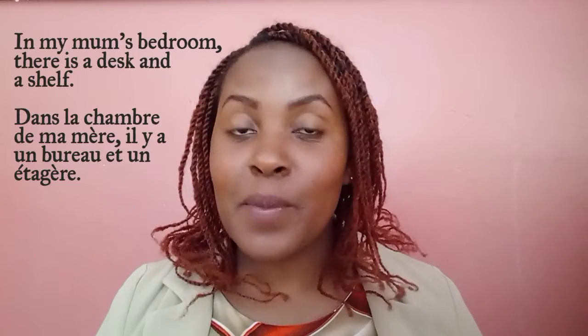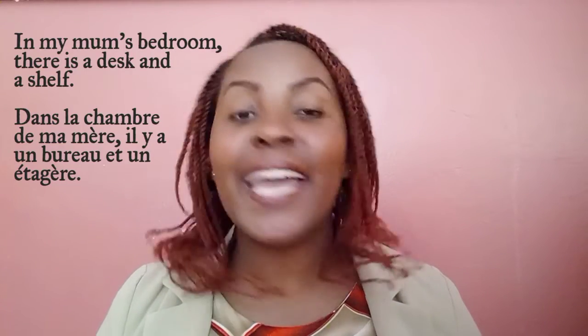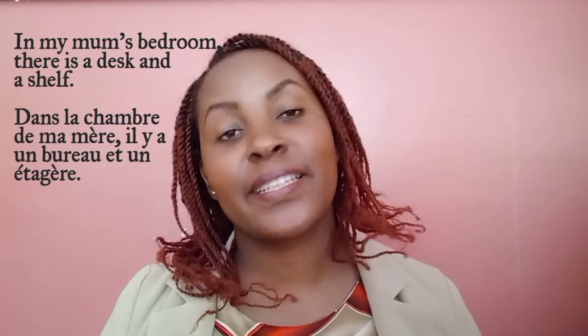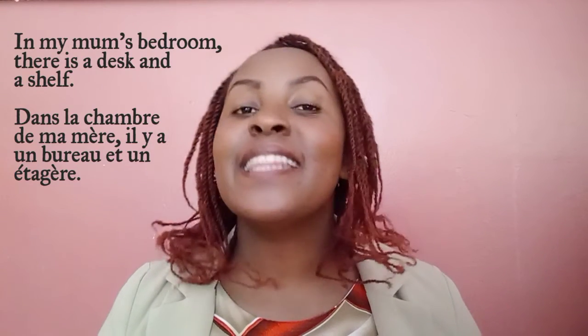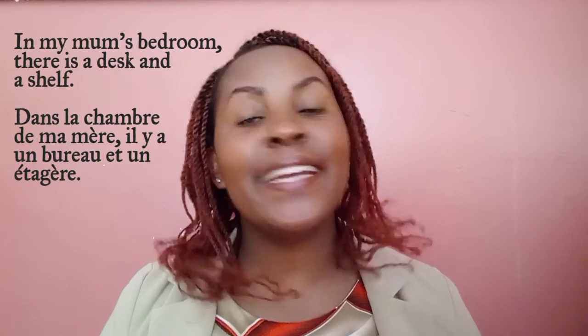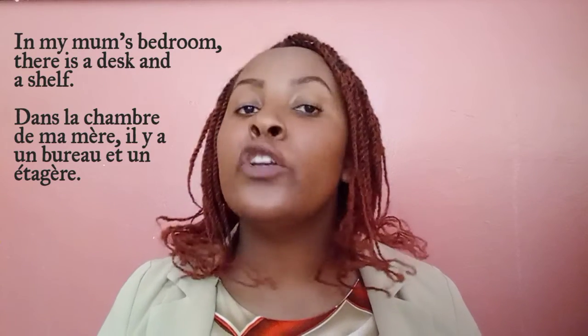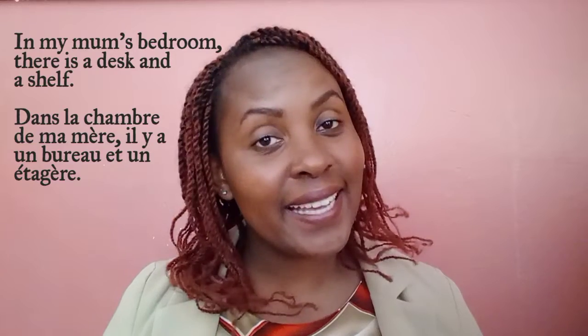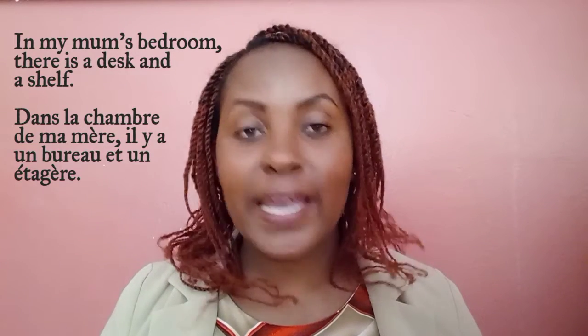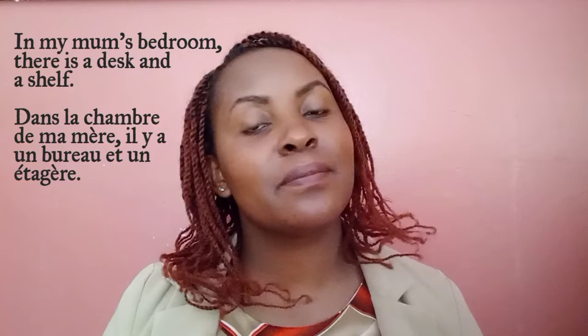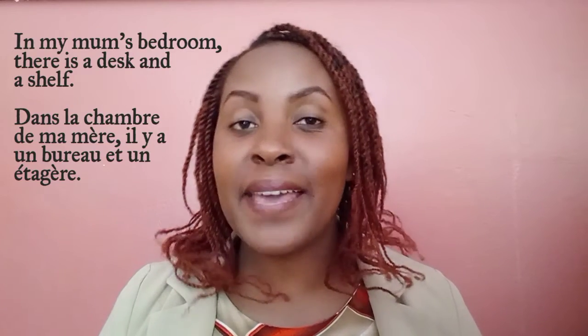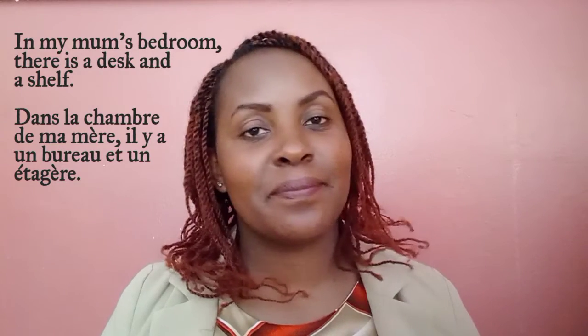And the last sentence for today's examples will be, in my mom's bedroom, there is a desk and a shelf. That will be, dans la chambre de ma mère, il y a un bureau et un étagère. Were you able to follow those examples?